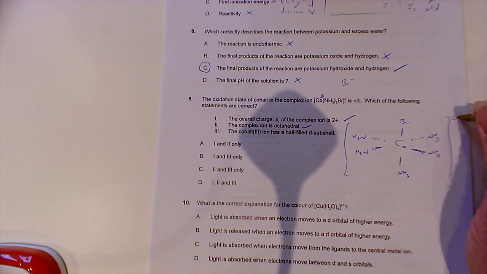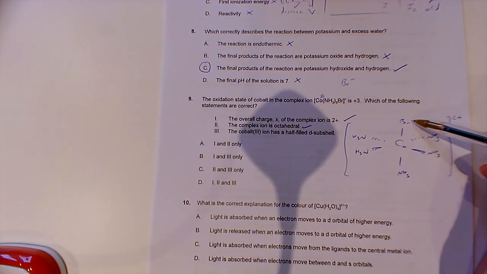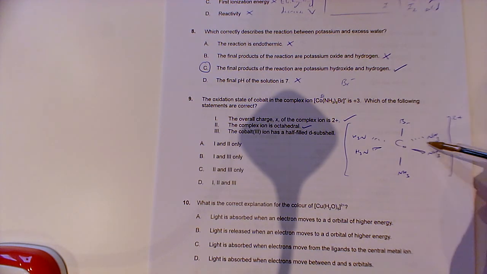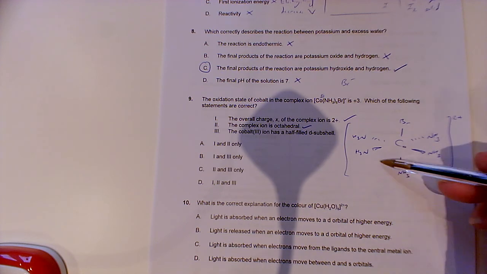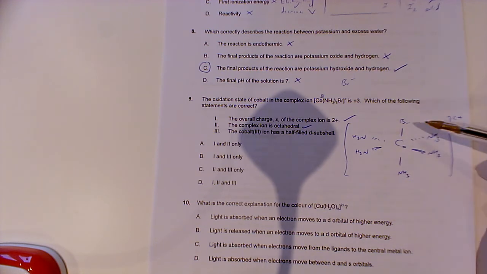And 2+. You might think, oh, how did I know it was bromide there? To be honest, it could go at any one of these positions and it would be exactly the same molecule. It might not look like it, but these positions are all equivalent to each other. It's only if there were 2 bromines and 4 ammonias that there could be 2 possibilities. I could either have them next to each other or right opposite each other.